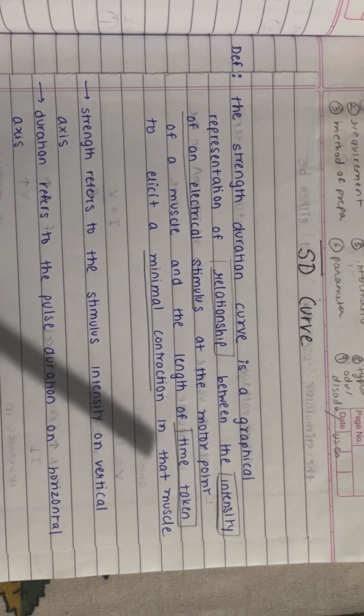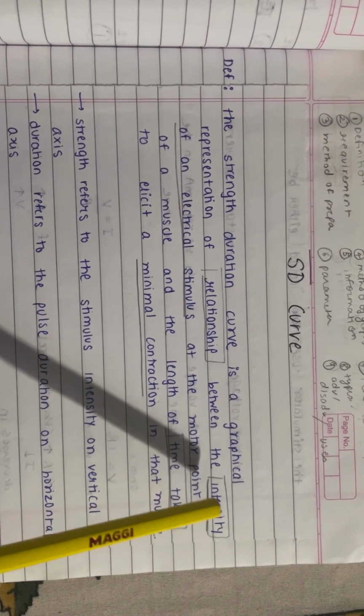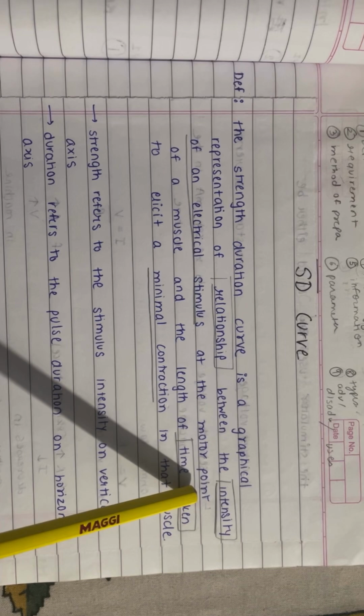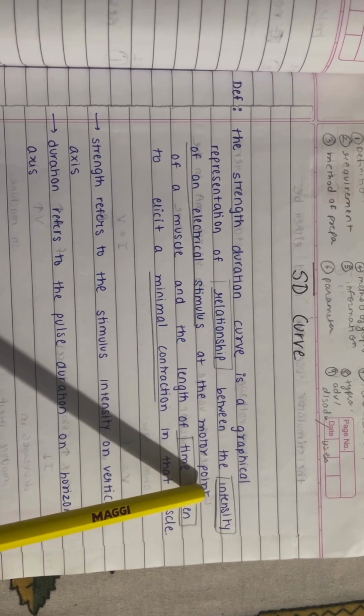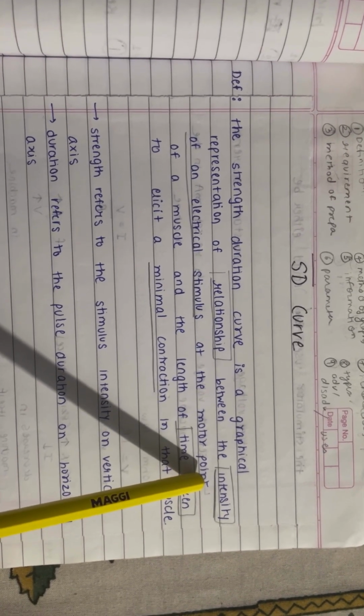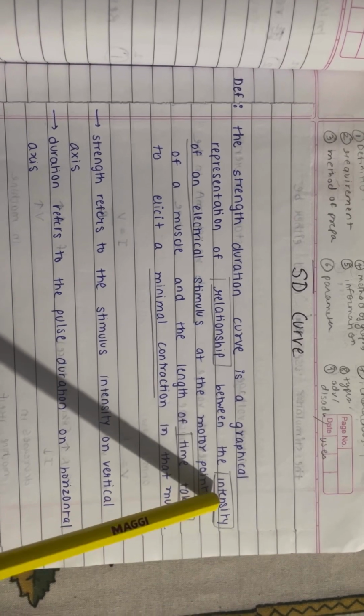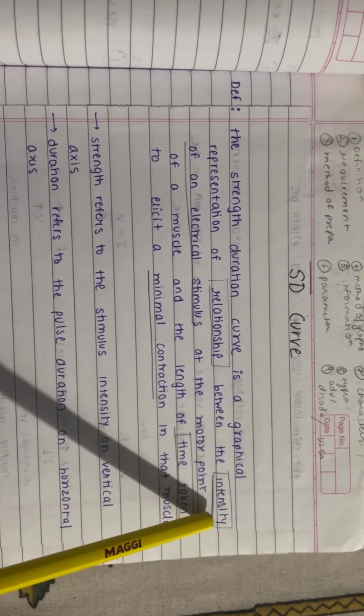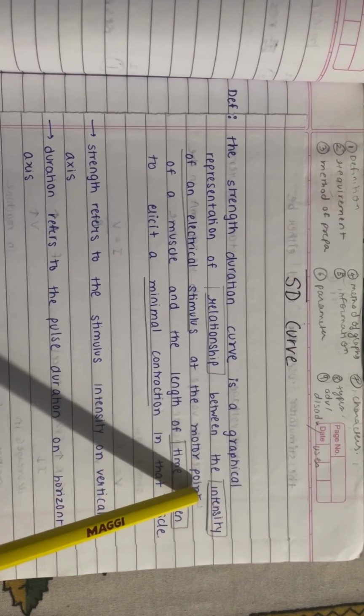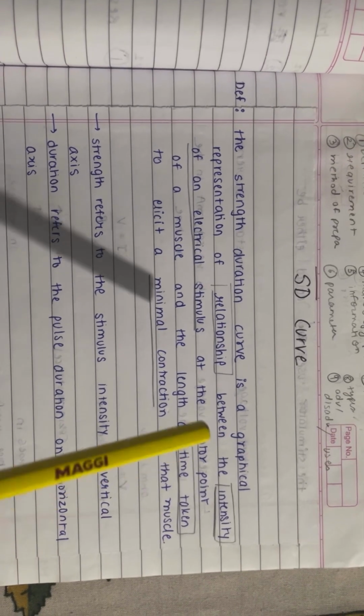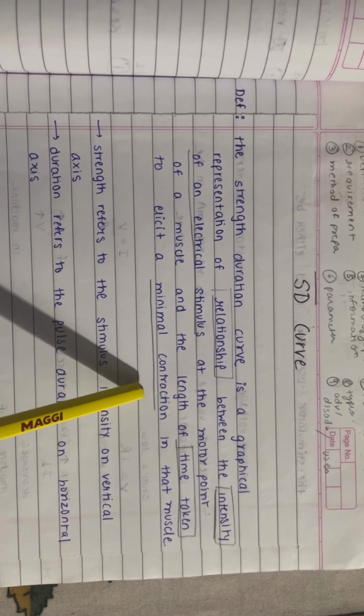Now we need to understand what exactly intensity is. Intensity is measured in either voltage or ampere. When we apply such an intensity at the motor point of any muscle, a contraction is obtained.